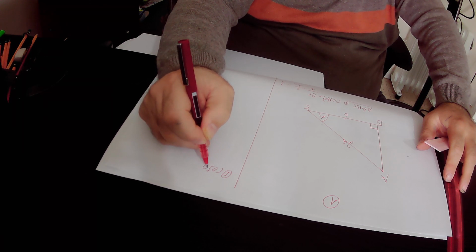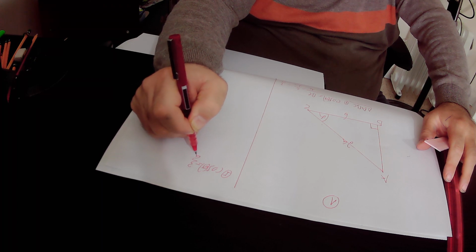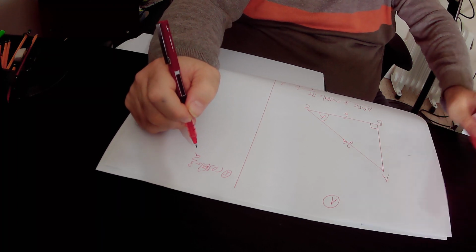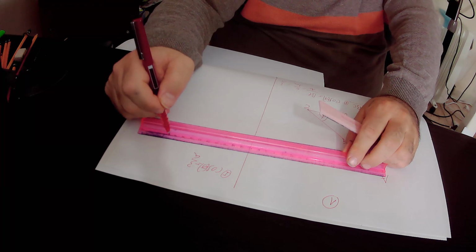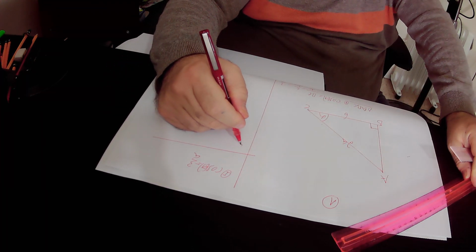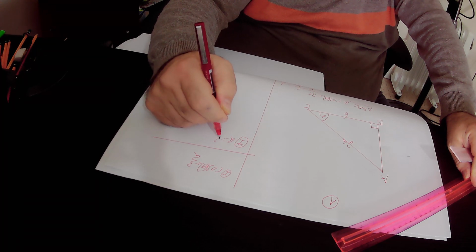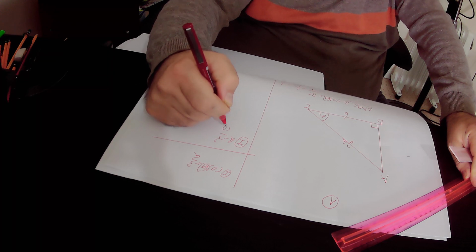cosine alpha equals 3 over a. Here we will multiply equation number 1 by a, and then we will divide it by cosine alpha, and we will get that according to equation number 1, a equals 3 over cosine alpha.